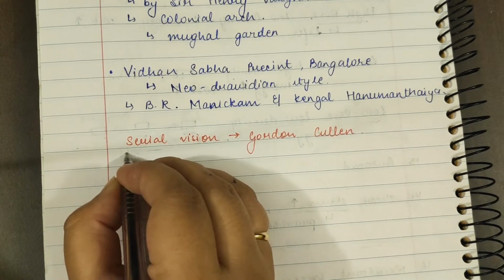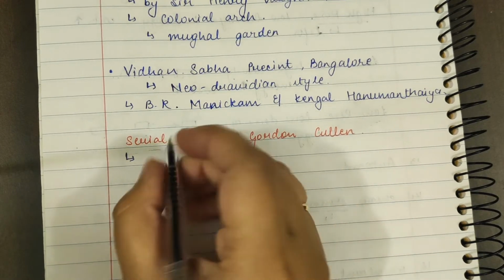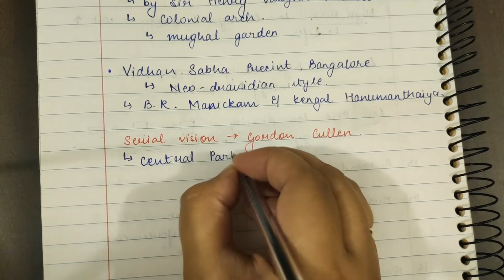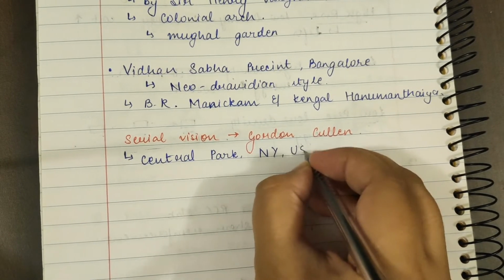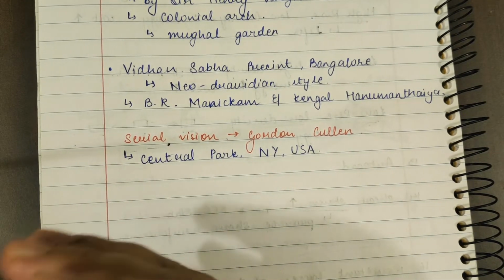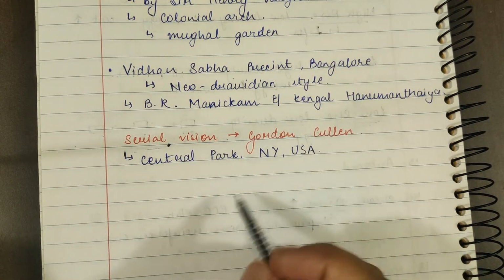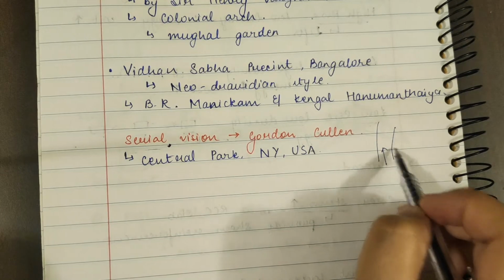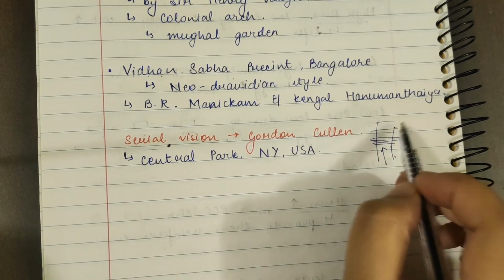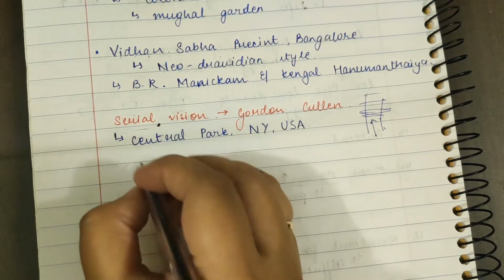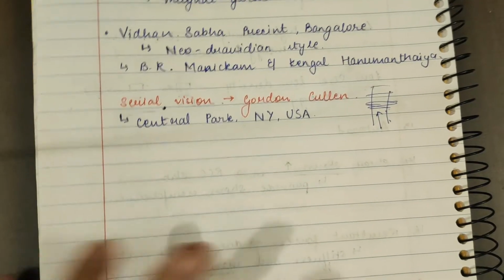Some of the examples are also in Central Park, which is in New York, USA. Basically, serial vision states that you are moving in one line, but you are experiencing new things with every turn, with every step. That's what happens in Rashtrapati Bhavan also. Whenever you're taking the Central Vista Road, the buildings were only visible after you reach a certain limit. So that is serial vision, and Central Park, New York, USA is also an example of this.